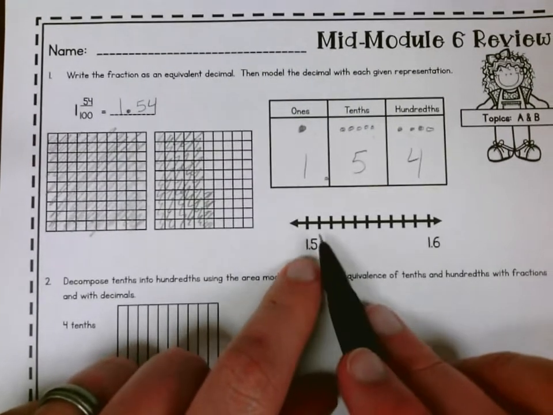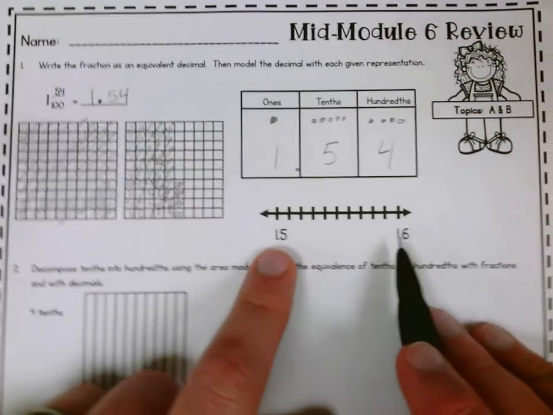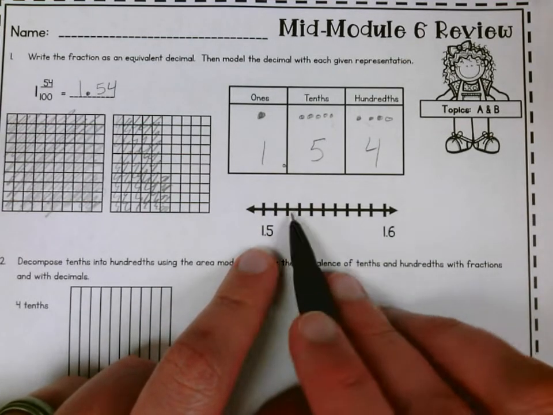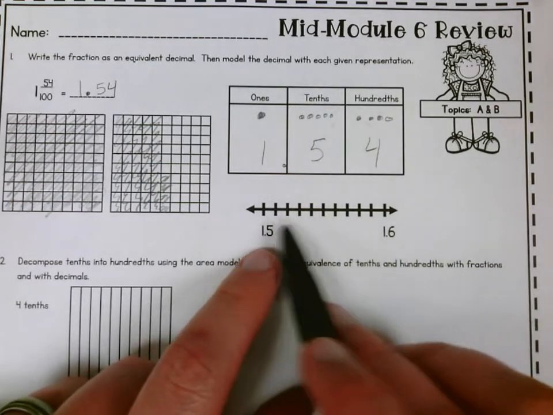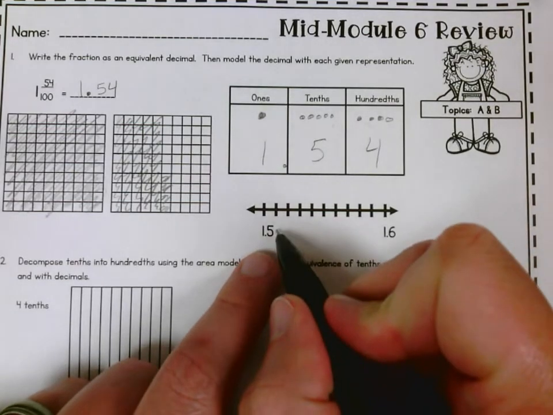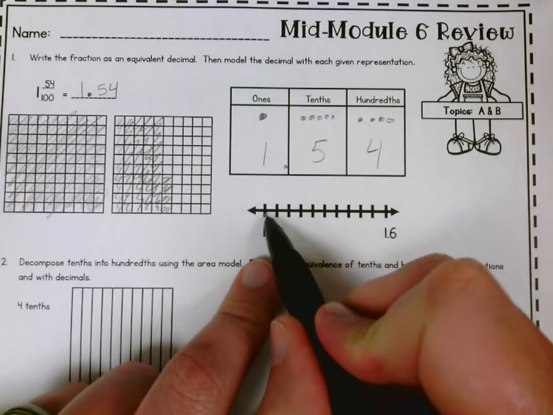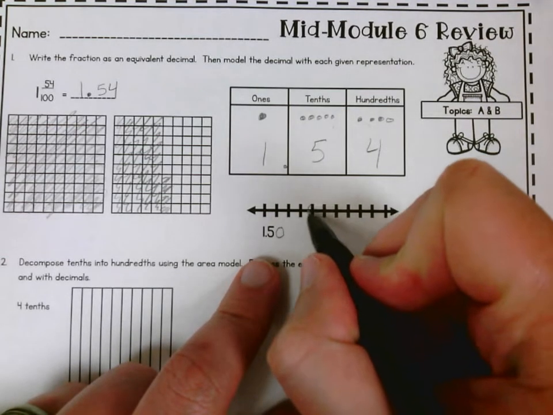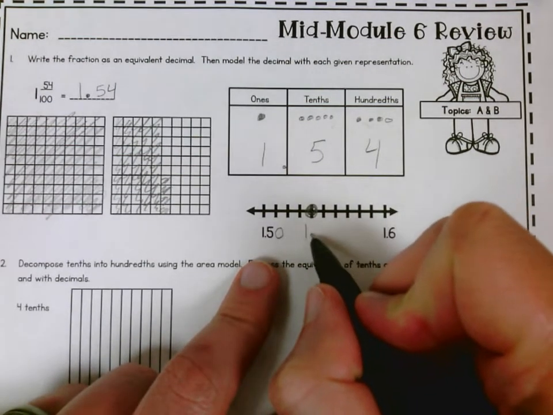And then a number line, and I can see it's already been labeled with endpoints 1 and 5 tenths and 1 and 6 tenths, and I can see they put the tenths into 10 more pieces, which means these have to be hundredths in here. So this 1 and 5 tenths could be renamed as 1 and 50 hundredths. So then I'm just going to count 51, 52, 53, 54. Right there would be 1 and 54 hundredths.